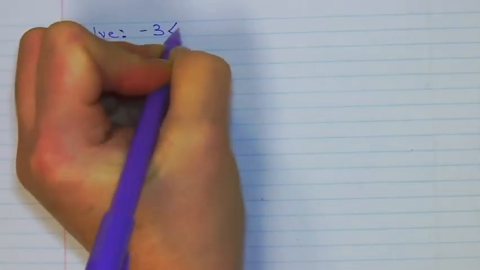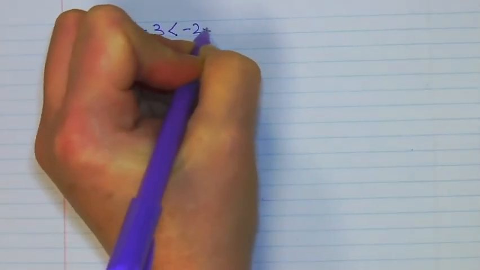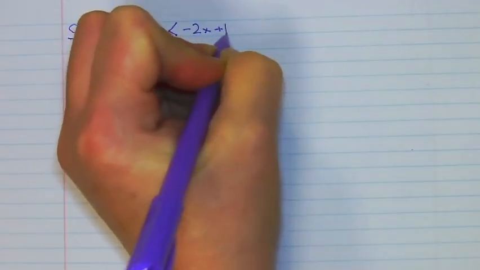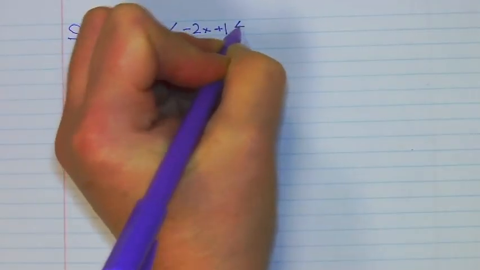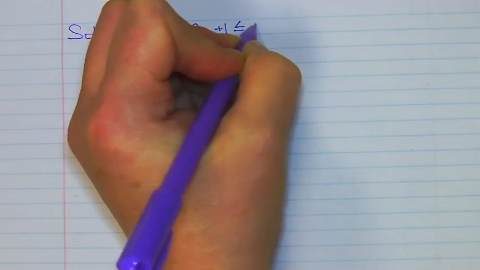You'll be fine on your page, I'm sure. So I'm going to say solve -3 is less than -2x plus 1 is less than or equal to 9.